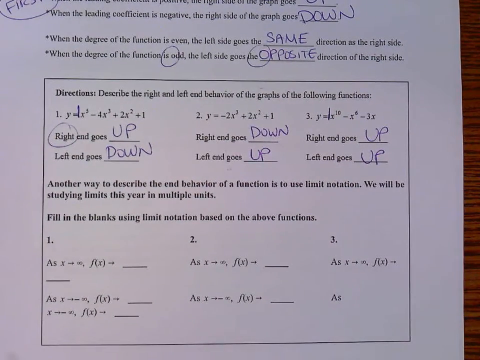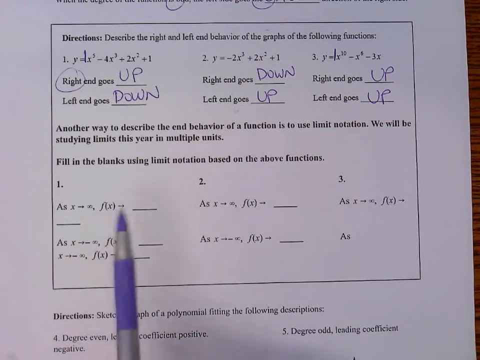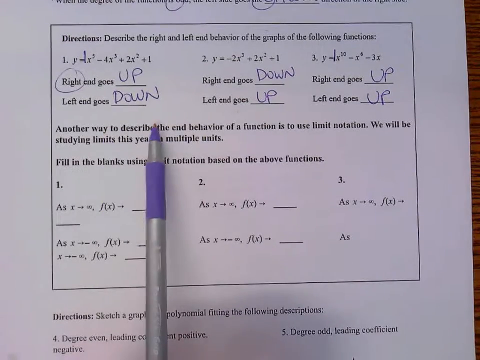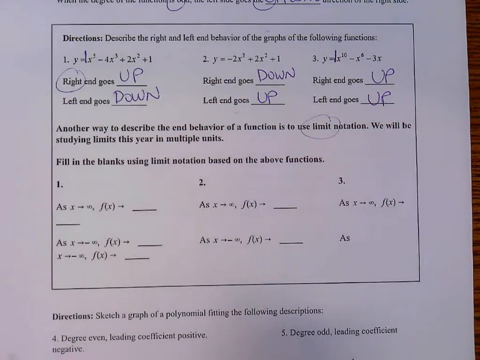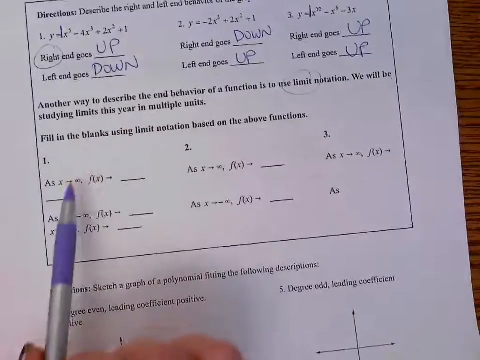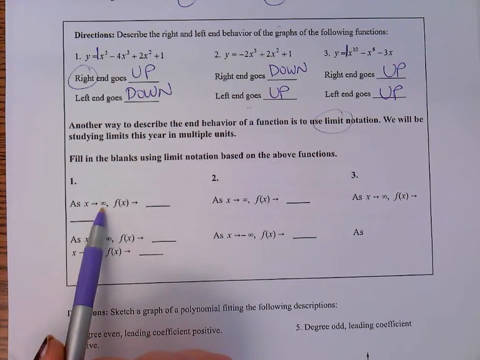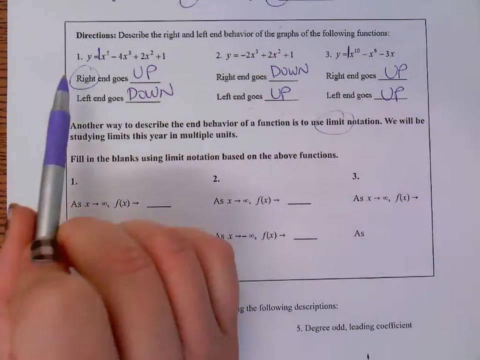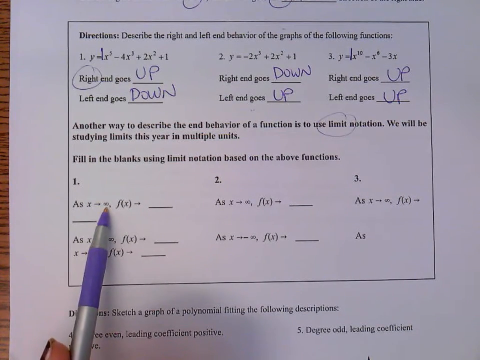My Google Docs got kind of messed up when I put the Word doc into Google Docs, and I didn't realize it. But another way to describe end behavior is using limit notation. We're going to study limits at the end of the course, but it's never too early to start planting the seed on what this notation means. So in number 1, it's referring to up here, and it says as x goes to infinity. So instead of saying the right end of the graph, they're just saying as x goes to infinity. It means the same thing. It's just a little bit more sophisticated in mathematical symbols.